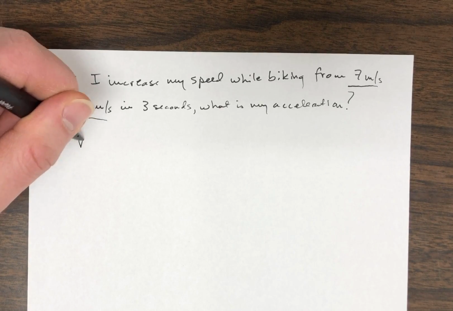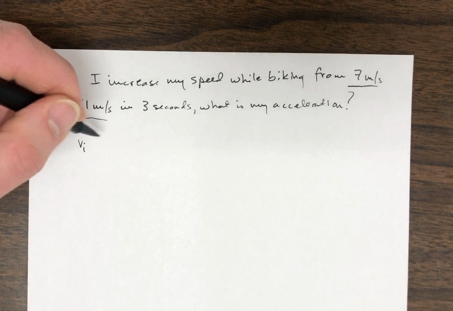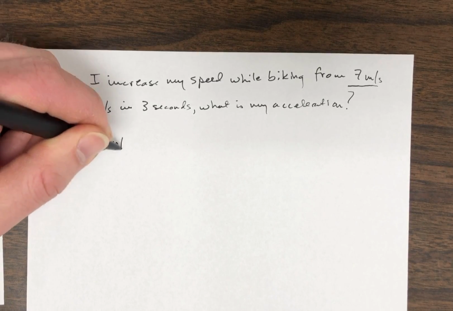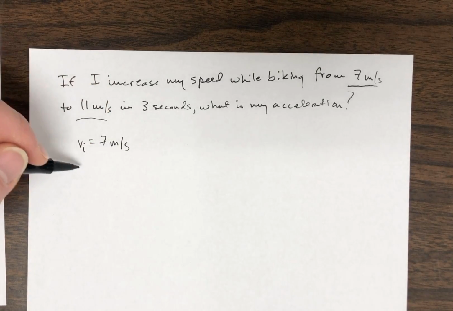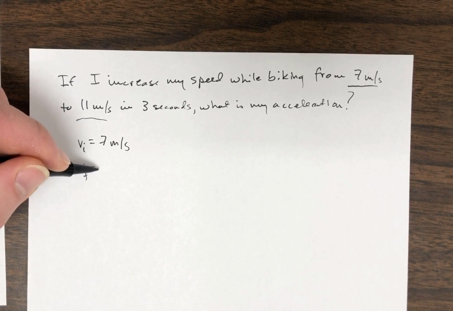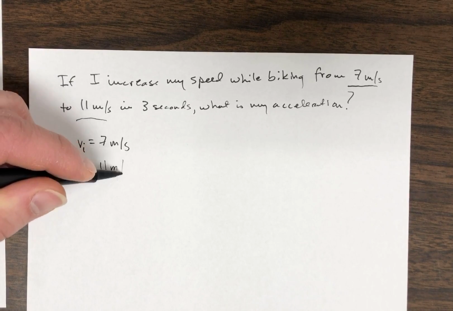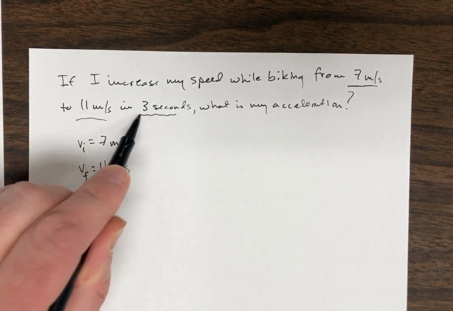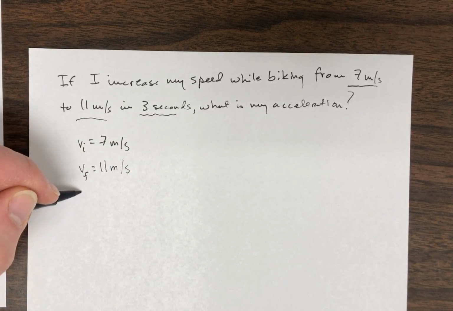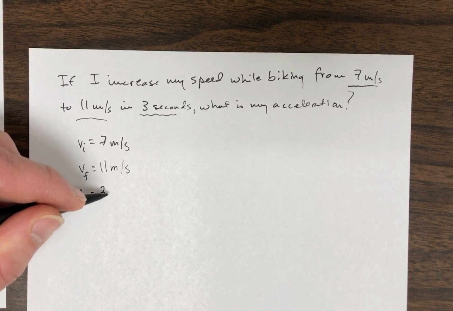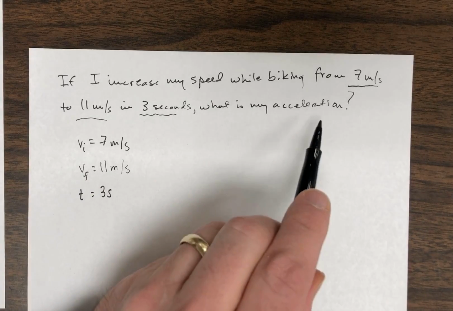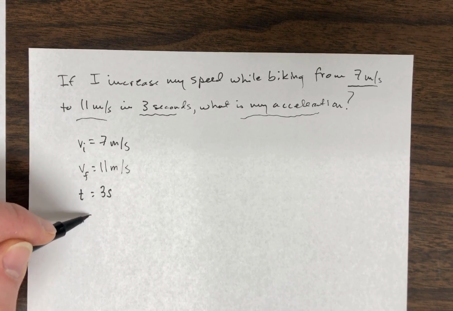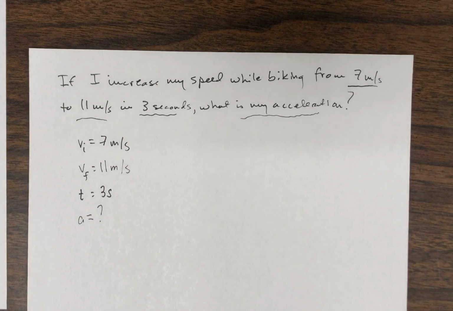The one I start out at is VI, that's V initial, and that equals 7 meters per second. The one I finish at is the 11 meters per second. Now it says that it takes me 3 seconds. 3 seconds is a time. And the final part is, what is my acceleration? So acceleration is what the question is asking us for.